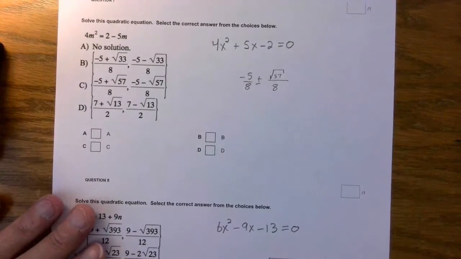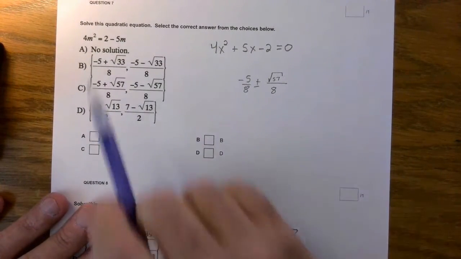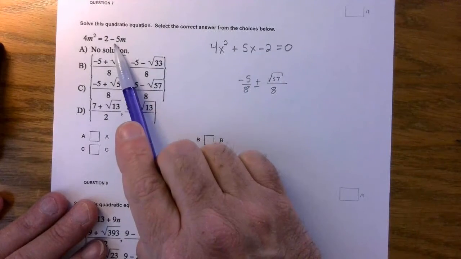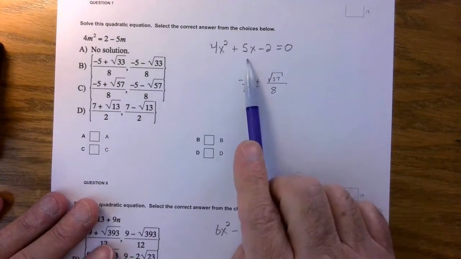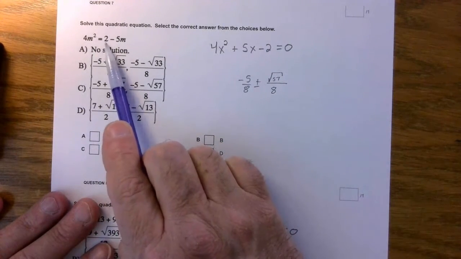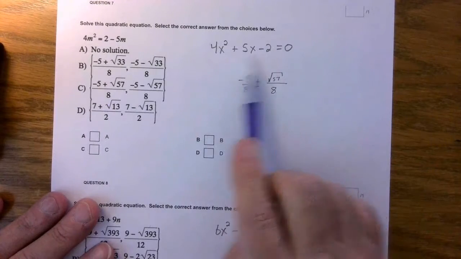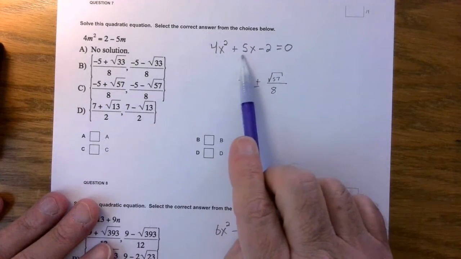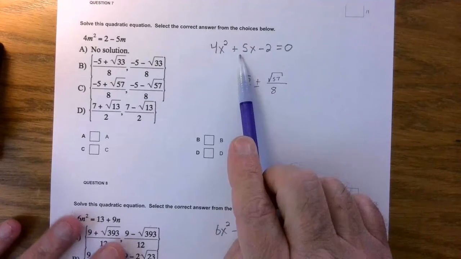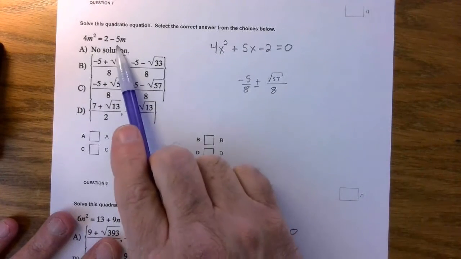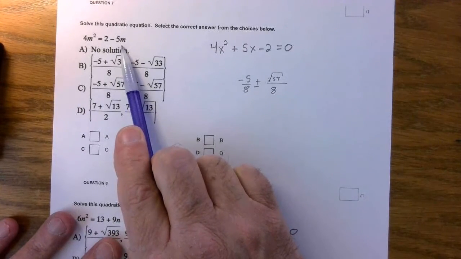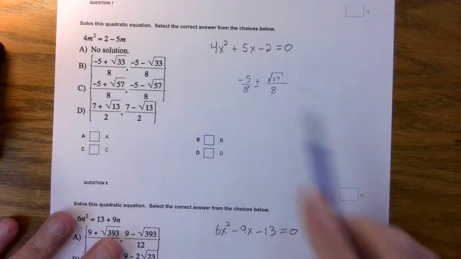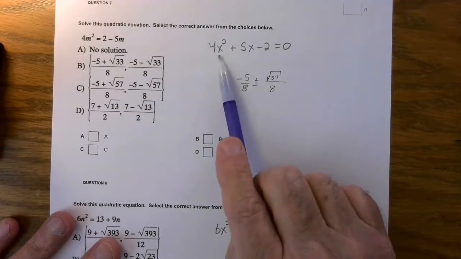All right, this one I did the same way. This one, the 2 and the negative 5m, I had to get to the other side. And again, I'm just using x. So the 2 becomes negative on this side, and the negative 5m becomes positive 5 on this side, equal to 0. Again, I'm adding 5x or 5m and subtracting 2 from both sides. I put that in the quad solver.